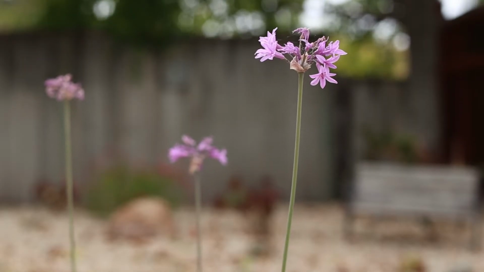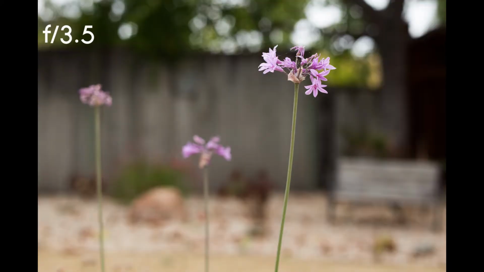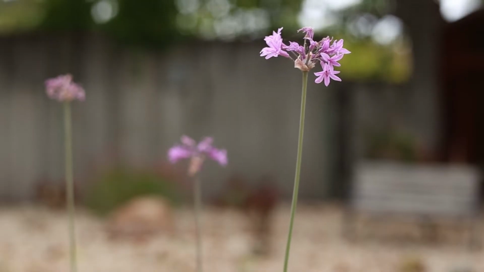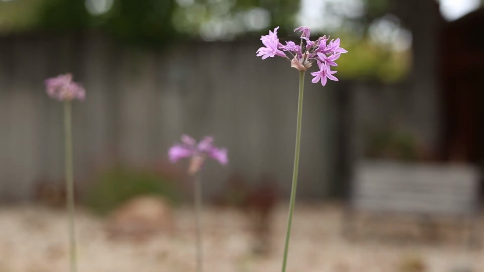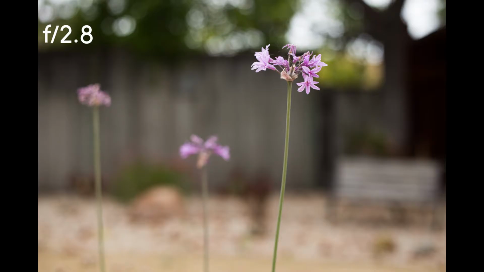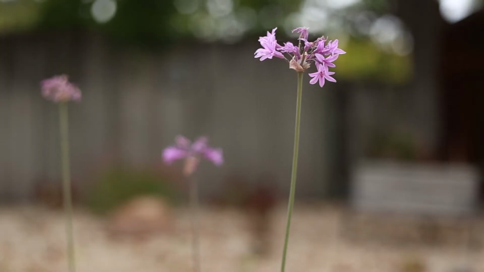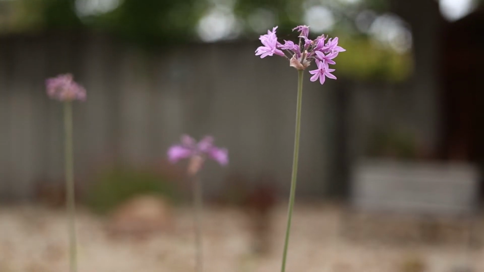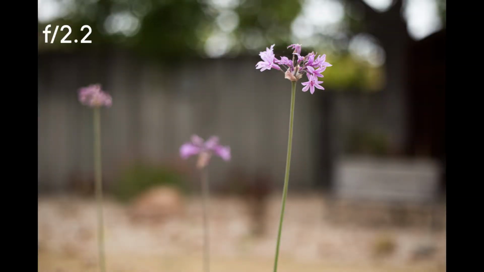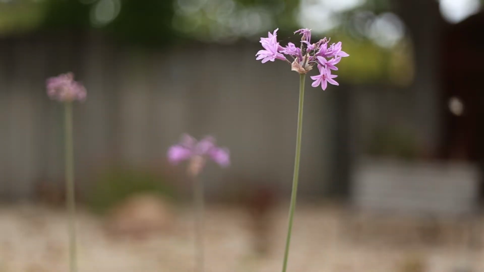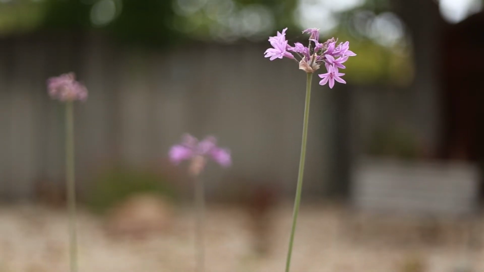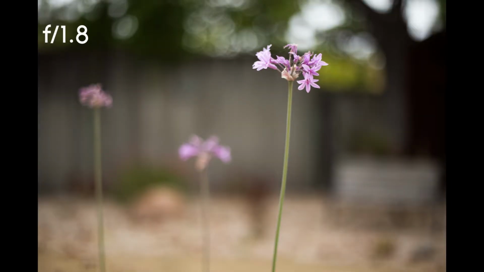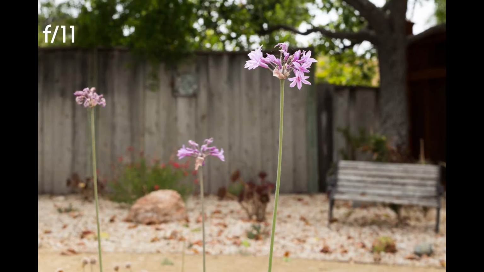At f3.5, the background starts to get a lot more creamy and there is a definite shallow depth of field, so every object in the background is pretty much the same amount of blurriness. Also, you will notice in this picture, as well as f2.8, less of the stem and the back parts of the flower are in focus. Finally, at f1.8, it's the lowest I can stop the specific lens, and as you can see, the parts of the flower that are closer are the only things in focus.